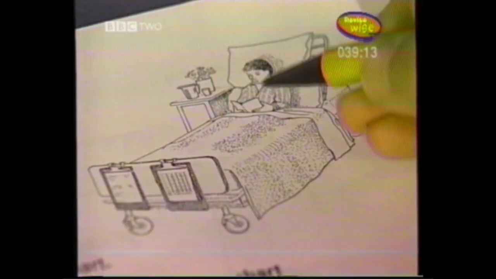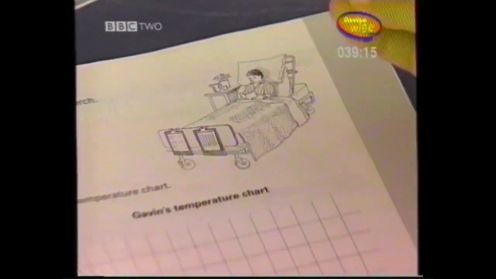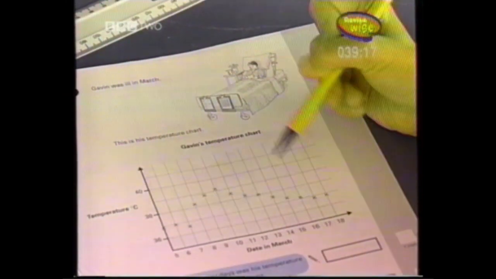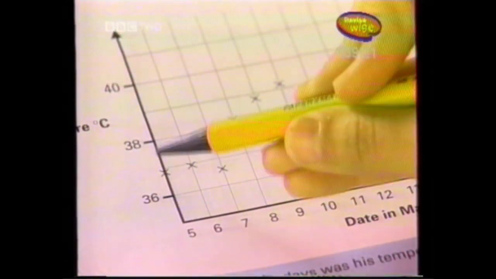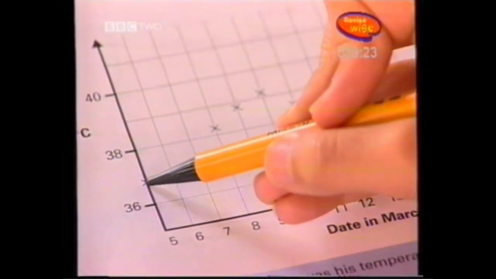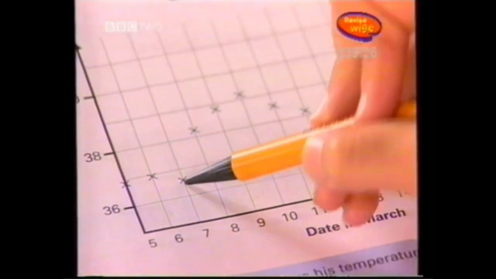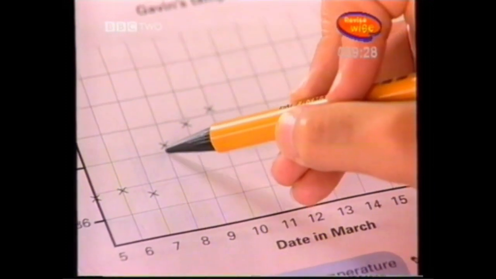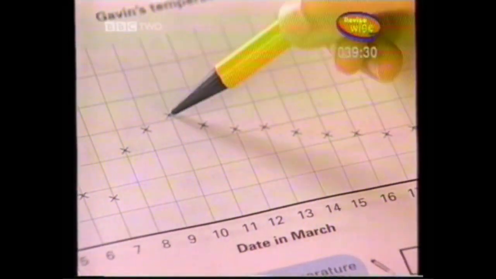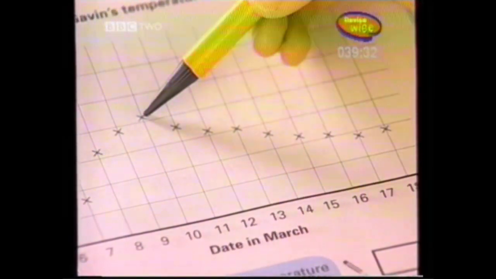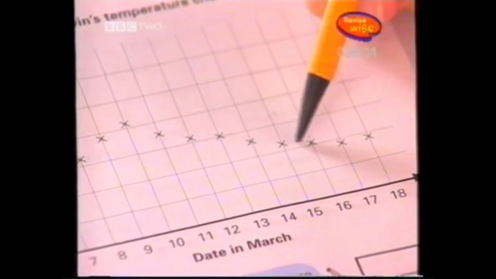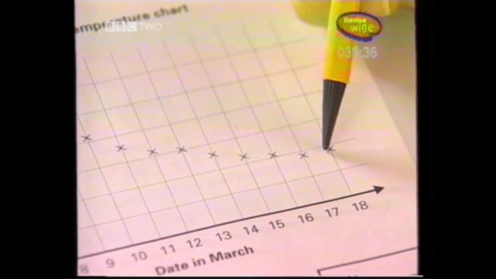Well, it's about Gavin, who is ill, and this is his temperature chart. And what can you tell by looking at it? Well, it starts on the 5th of March when his temperature is low, and then his temperature gets higher until the 10th of March. And then it comes down again and levels off by the 15th and 16th of March. Well, that sounds like the story behind the graph, but what does the question ask you about it?